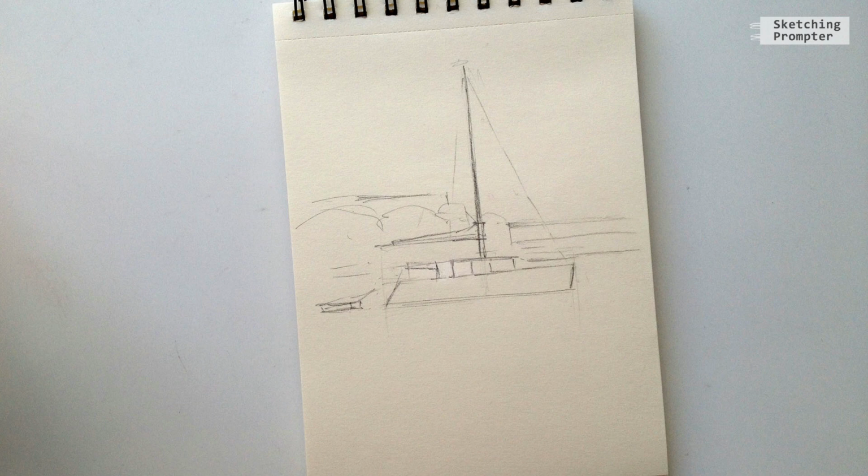And now the preparatory part is ready. From here begins the part of the sketching where we will be using the line language.